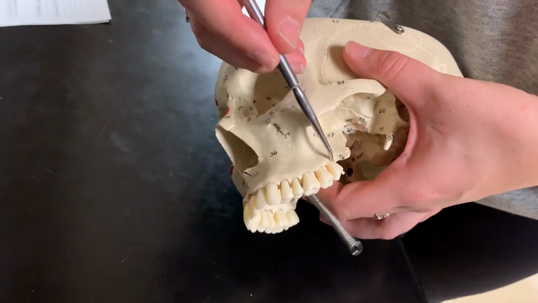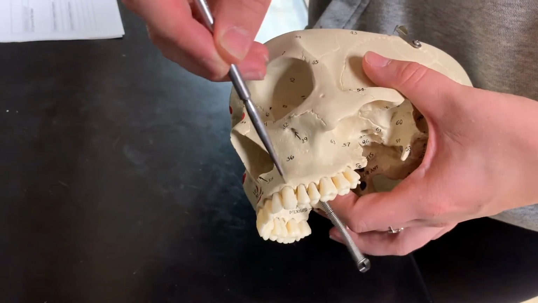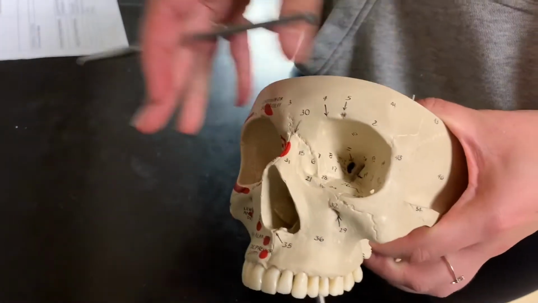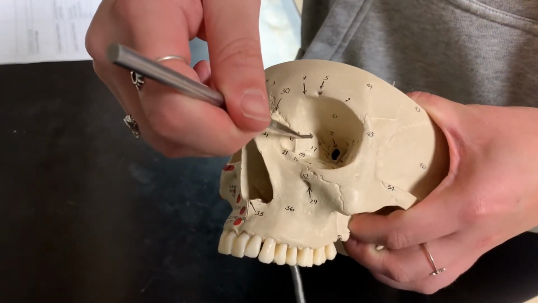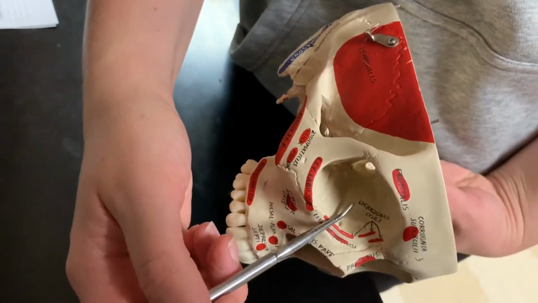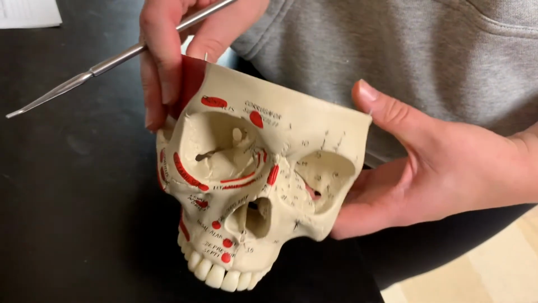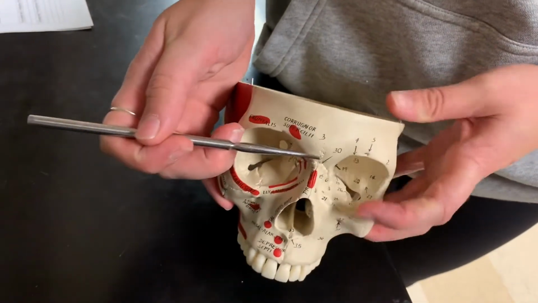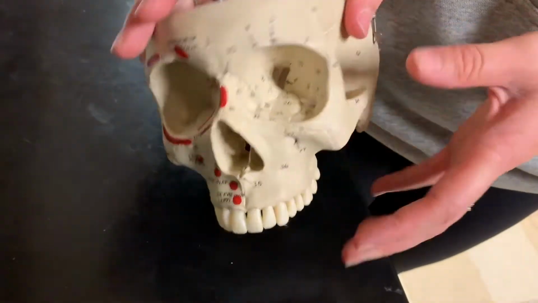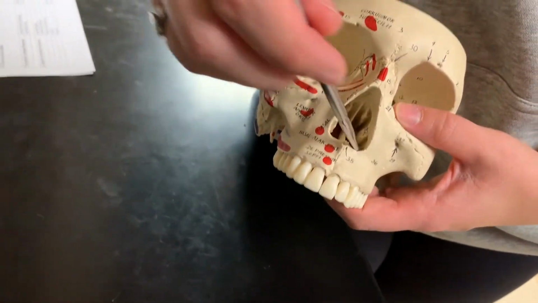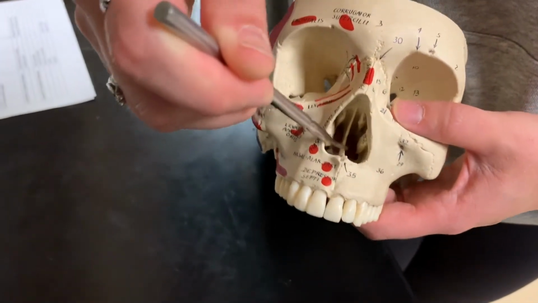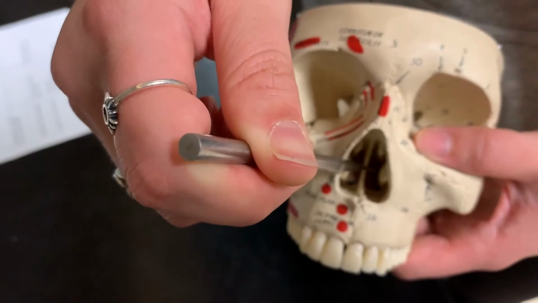Next, we have the alveolar processes, which are essentially the holes that your teeth are in. Here, again, we have the lacrimal bone on either side, and the nasal bone here. Then down here we have the vomer, which makes up the inferior portion of the nasal septum.